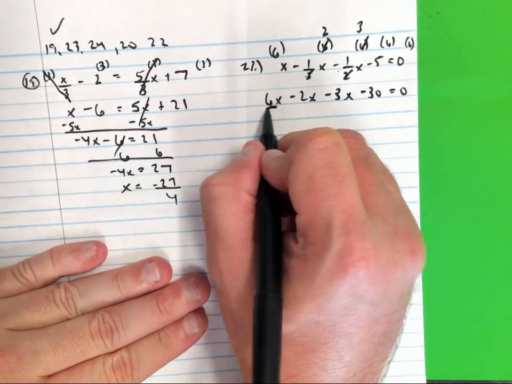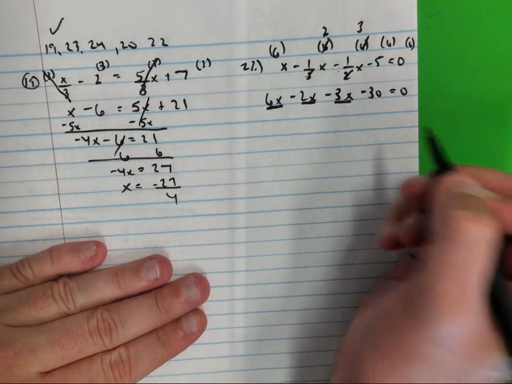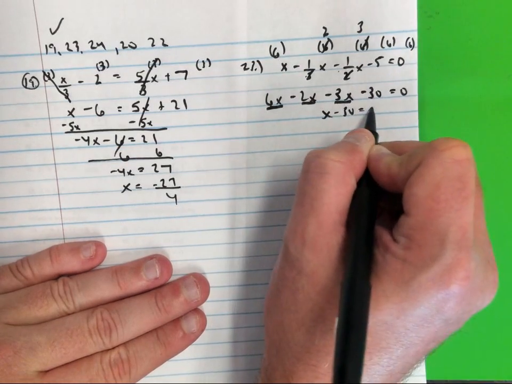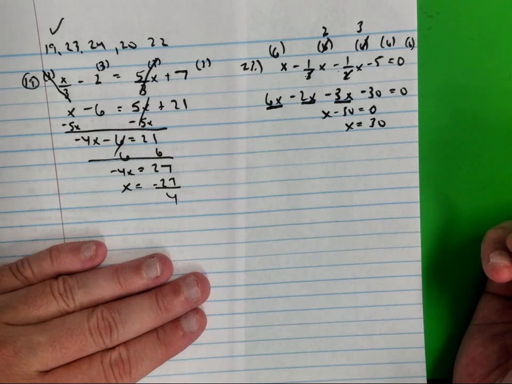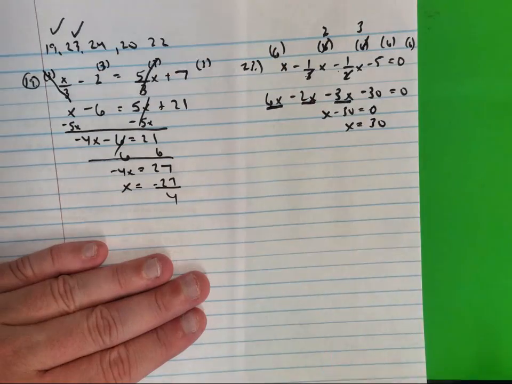Now I'm going to combine like terms. That gives me x minus 30 equals 0. So x equals what? 30. Okay. 24.